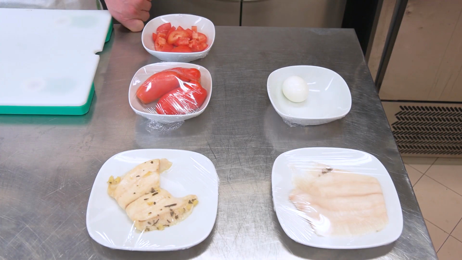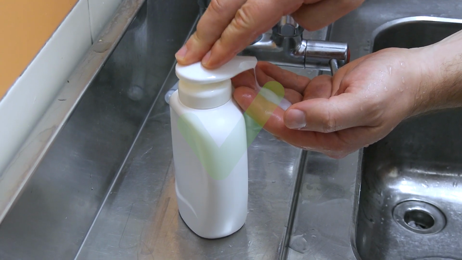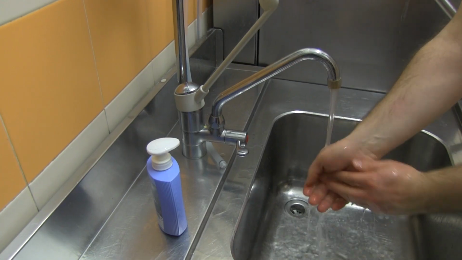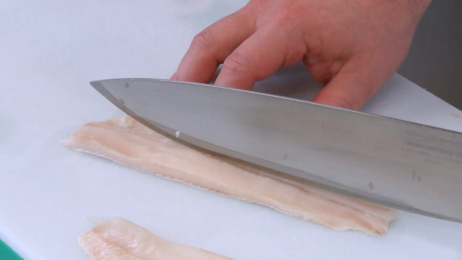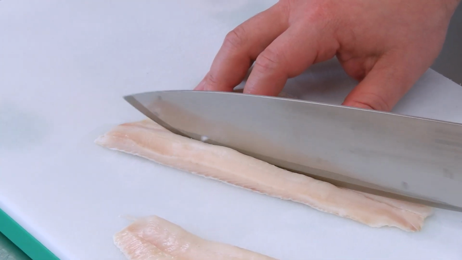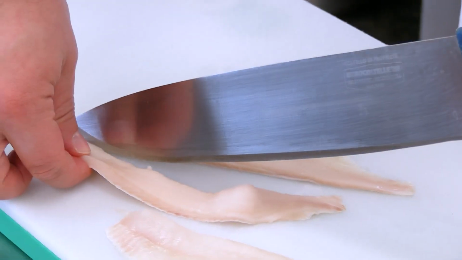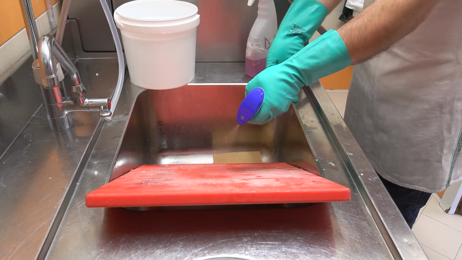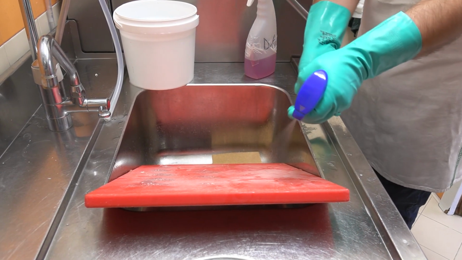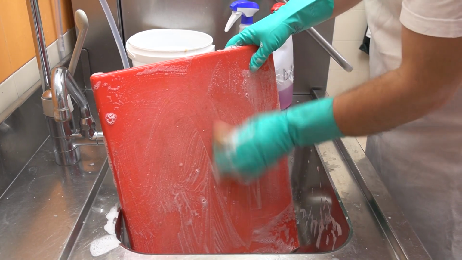To reduce food contamination, it is essential to follow a few simple rules. Always wash your hands with soap and disinfectant or a sanitizing product, both before and after handling food, especially after touching raw food or soiled work surfaces and utensils. Wash work surfaces, utensils and equipment with special detergents and disinfectants between preparation of one food and another.